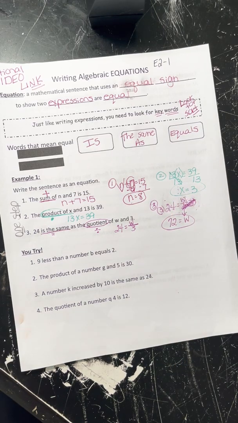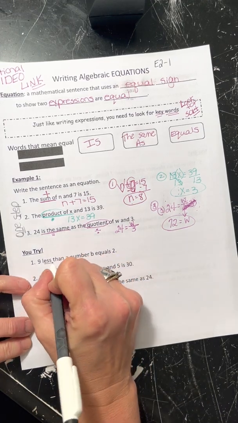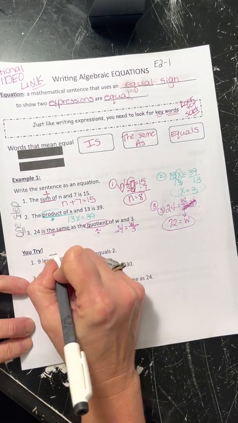Okay? All right. 9 less than a number B equals 2. So less than is going to mean subtract.